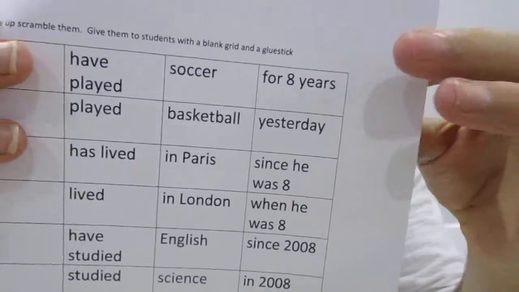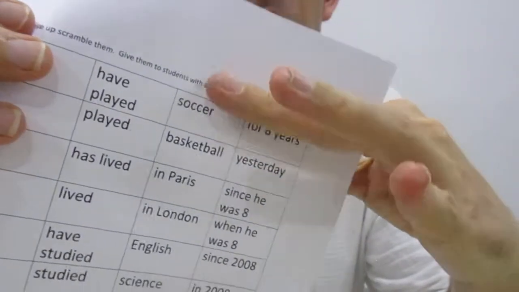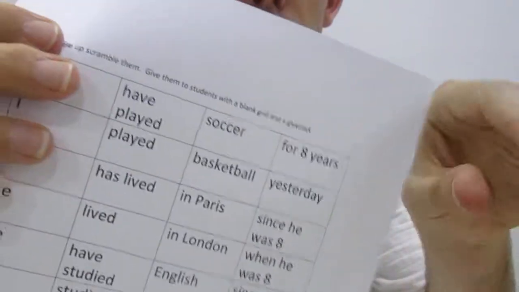So they're all on different cards, and before class, I cut all these cards up. Takes me ages to cut them all up. Actually, that's not true. I'm getting quicker with the paper cutter, getting more efficient on this. Doesn't take me as long anymore. It takes a little bit of time.